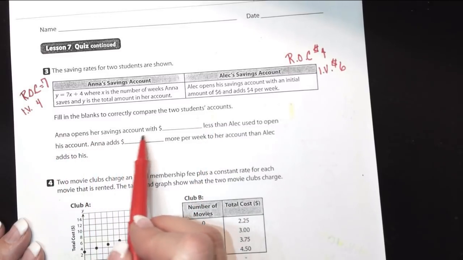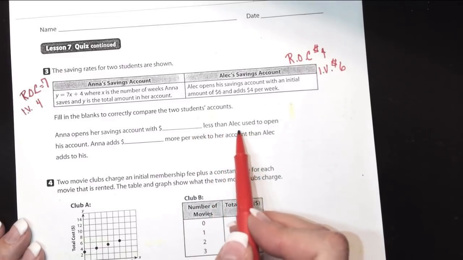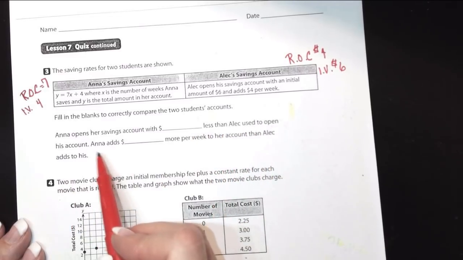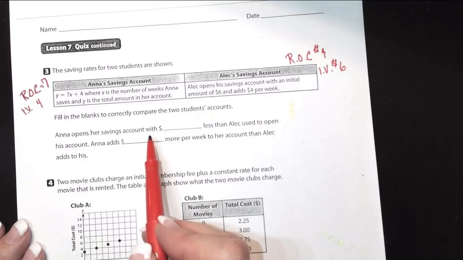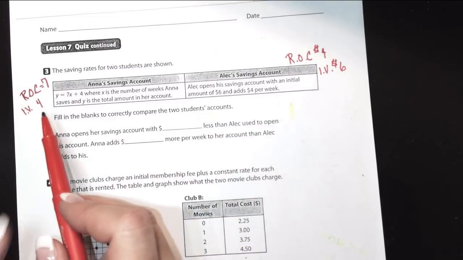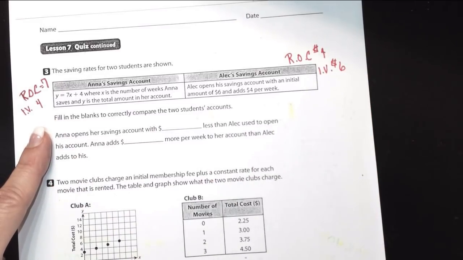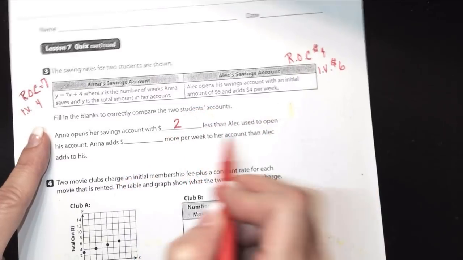Anna opens her savings account with blank dollars less than Alec used to open his account. So it's not asking for what Anna opened her account with, but how much less than Alec. She opened with 4, he opened with 6. So she opened with $2 less than Alec.